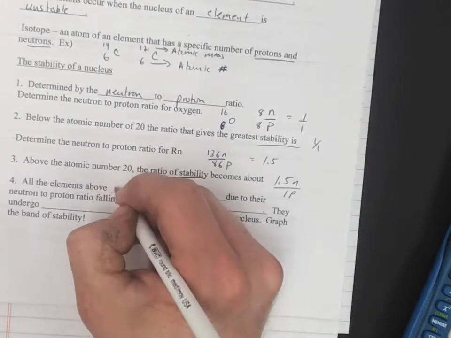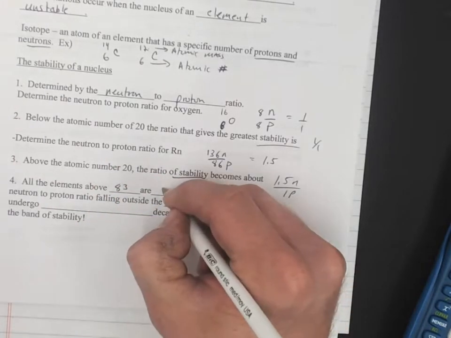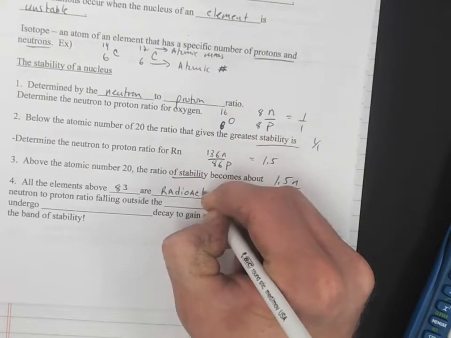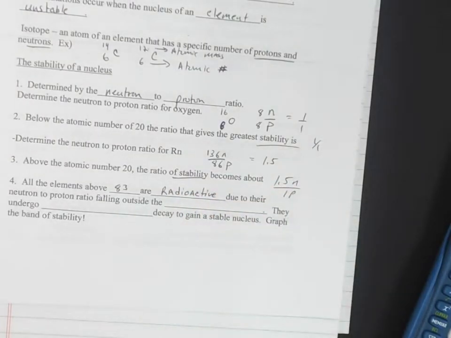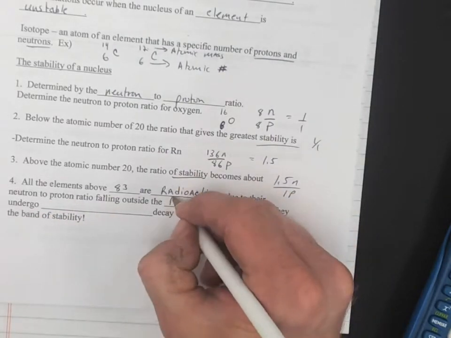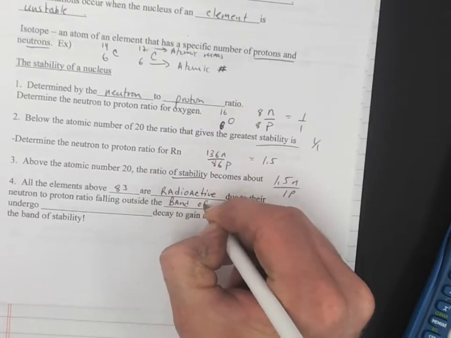All the elements above the atomic number of 83 are radioactive due to their neutron to proton ratio falling outside what is called the band of stability.